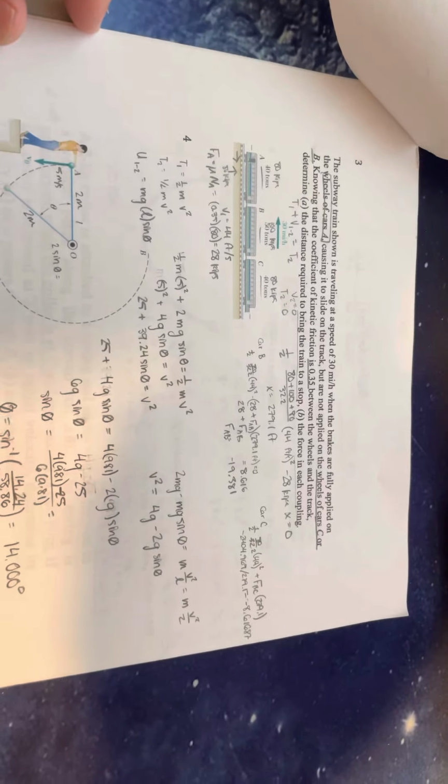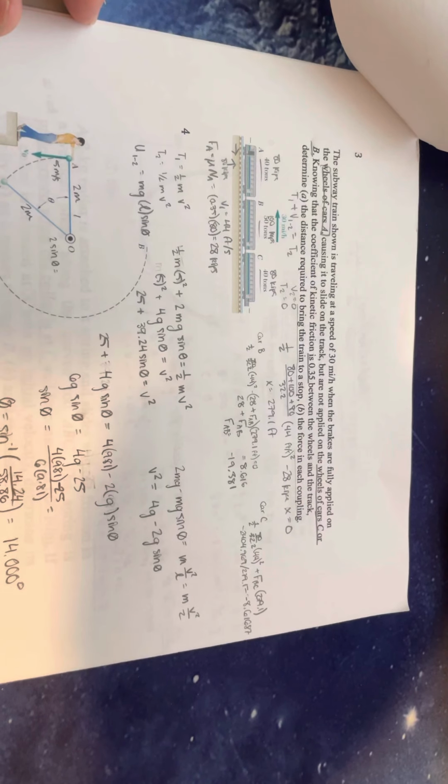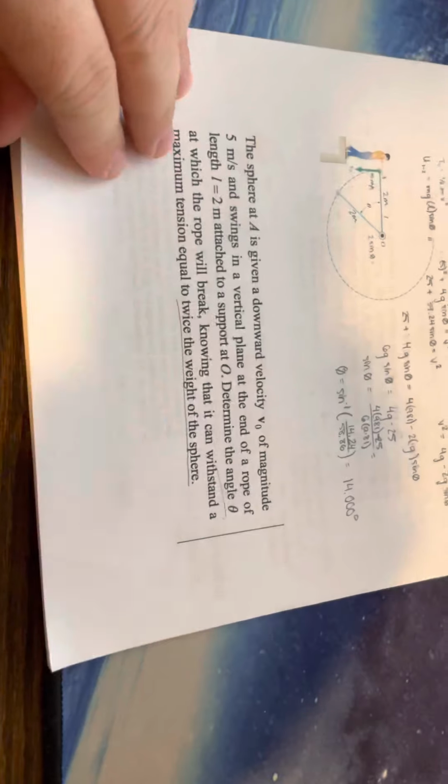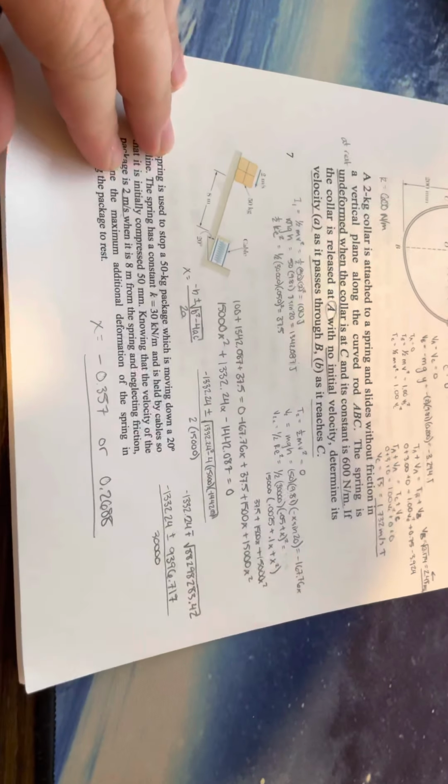Yeah, I'm gonna have to look at that. These all have to do with conservation of energy and momentum. Anyways. Oh, yeah. Down. Already done. These are where I started.